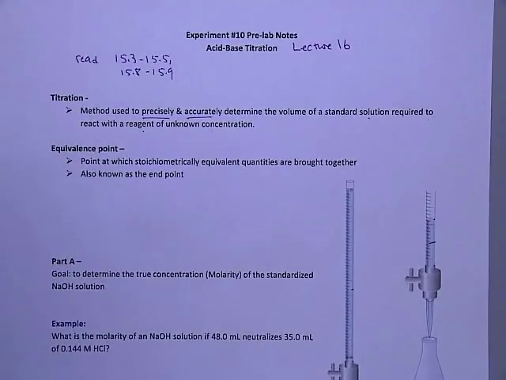Now you'll see in this week's lab, in part A, we're trying to determine the concentration of the standard solution, whereas in part B, we're actually determining the concentration of an unknown reagent solution. And I'll explain what I mean by that when we cover each part in depth.